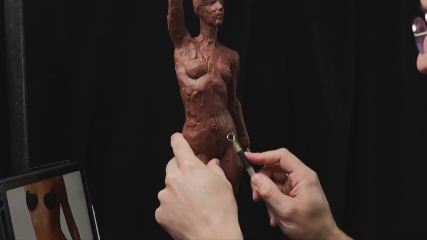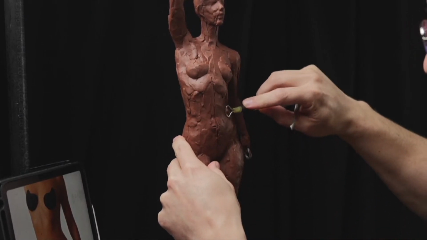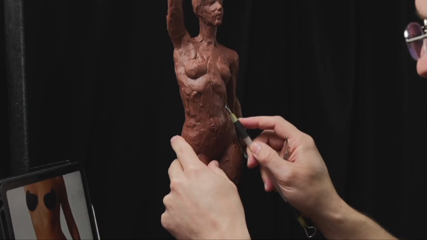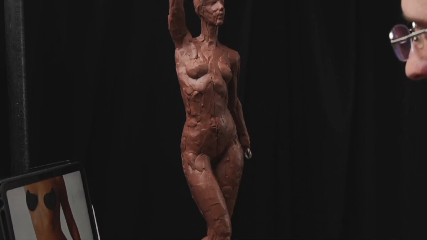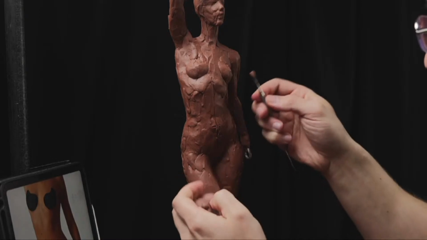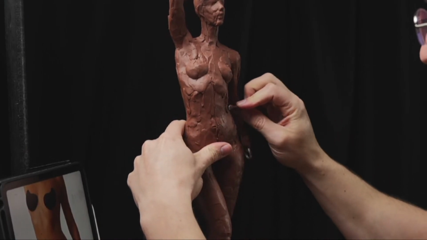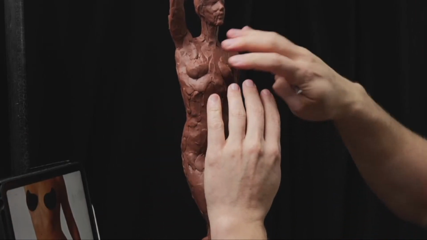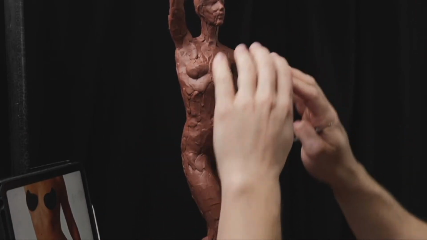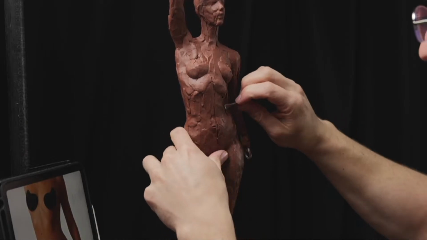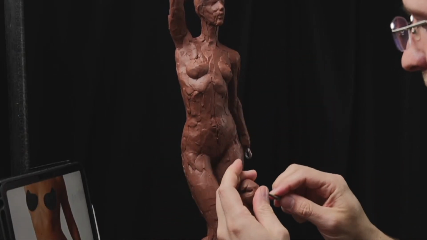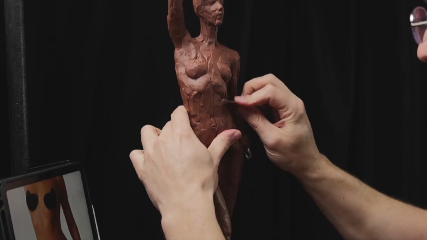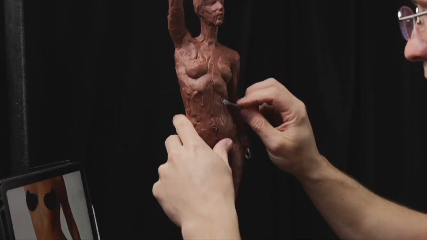But I usually just use a tool similar to this one to move the clay around, and then just this tool. But it depends on the surface that you're going for. Rake tools can be really useful, and they can help if you're doing a crisscross cross hatching type of way to find the forms, which is really effective.